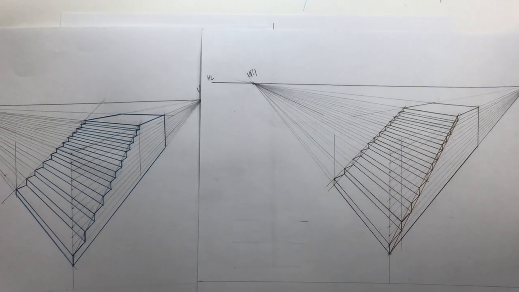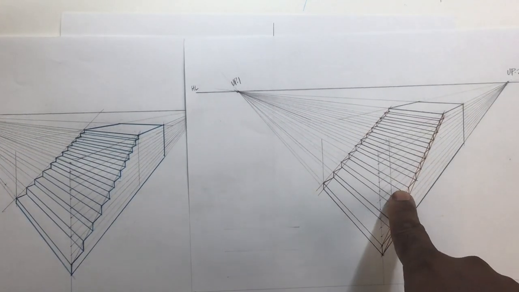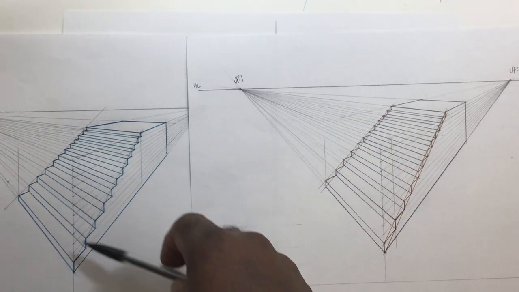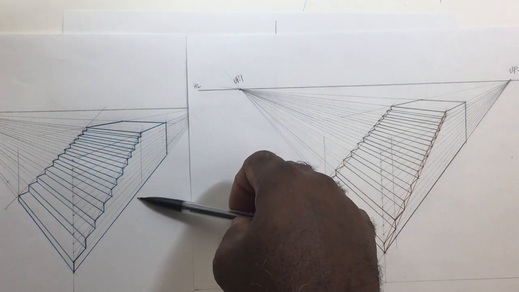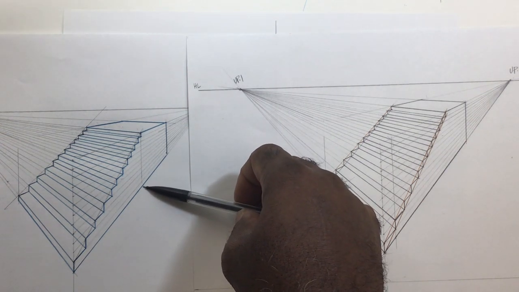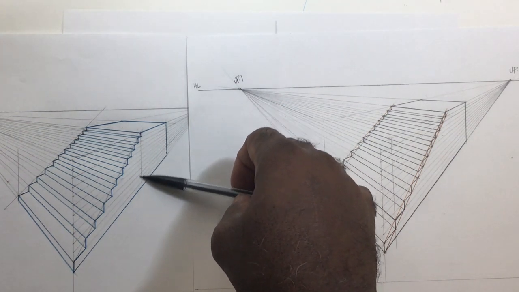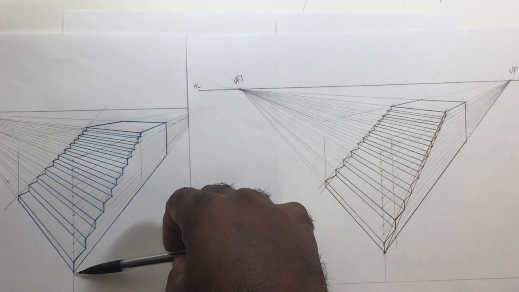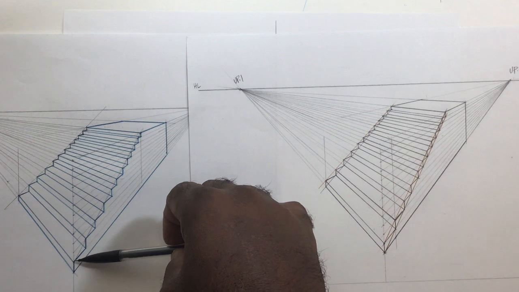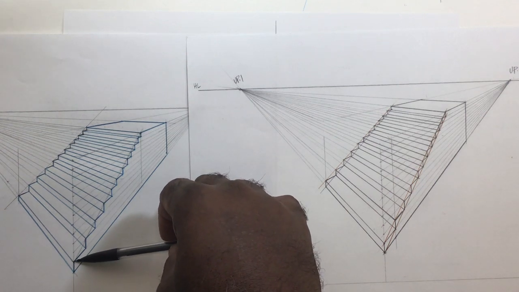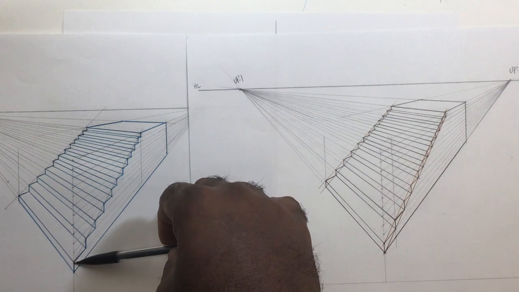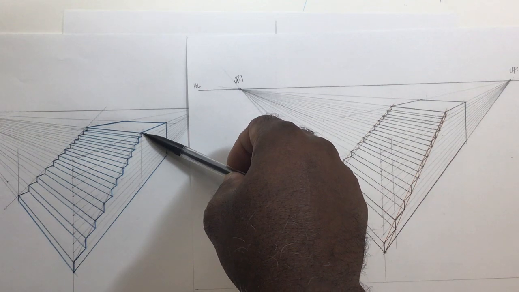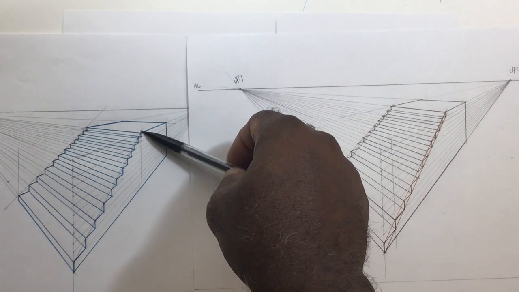In this technique, I just did a straightforward staircase, and I determined the end of the staircase by drawing this line partway through the established two-point perspective cube, and then came up with a diagonal line that connected the corner at the beginning to the corner at the end, from the bottom corner to the top corner.